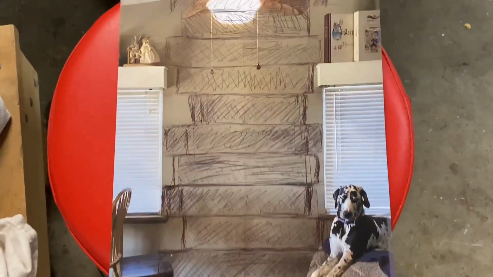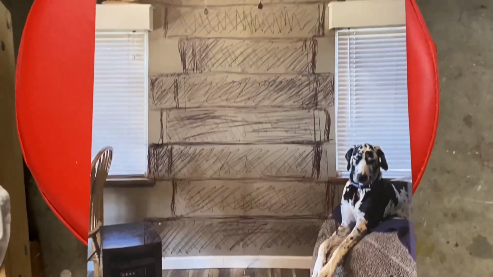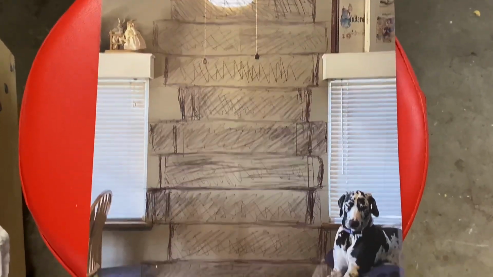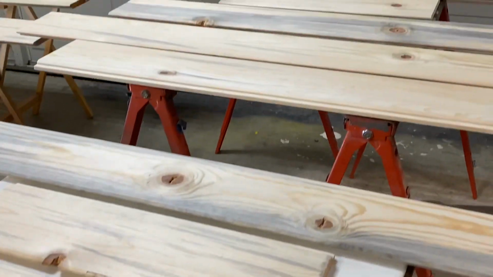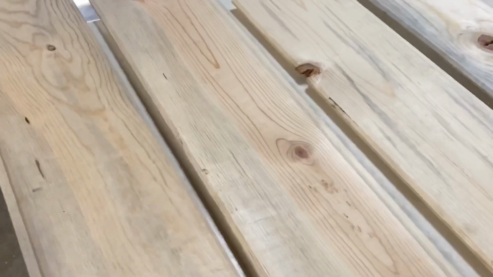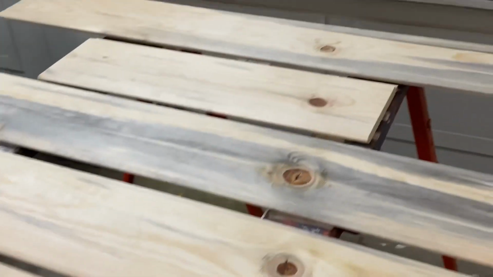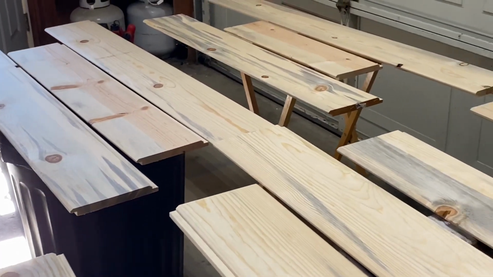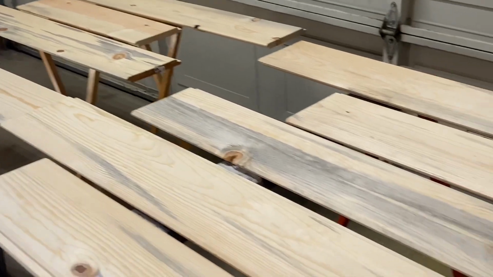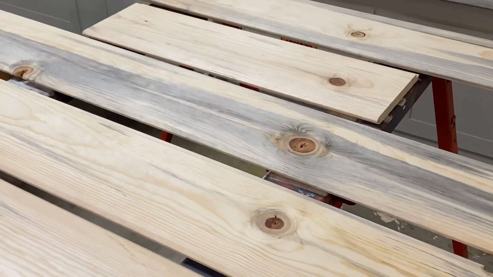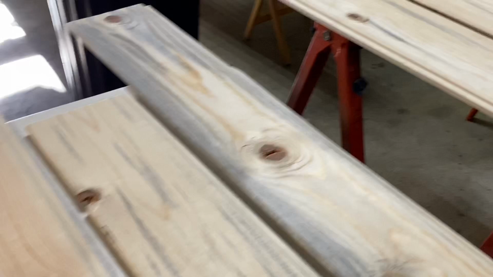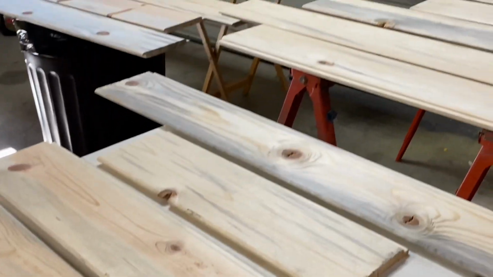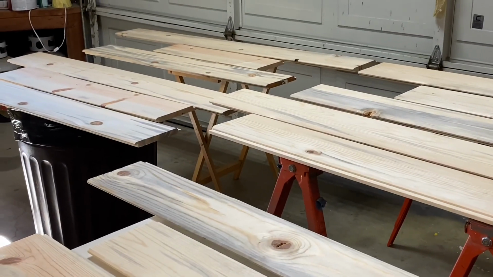All right, so there's the picture I drew out for my husband. I just drew on a printout of what I wanted. So now he's cut all these boards and they've got all kinds of nice little stripes and knots on them. I've got some shades of gray stain. I'm just gonna lightly stain these different colors of gray, kind of match my floors. And this is what's gonna cover my wall. So follow along as we do this project.